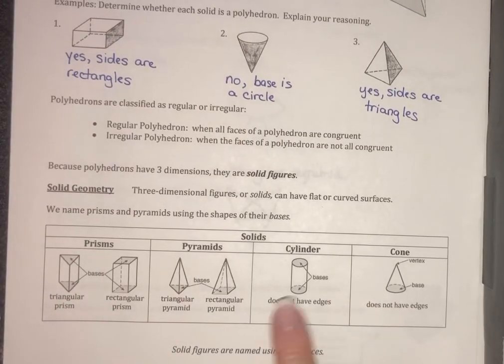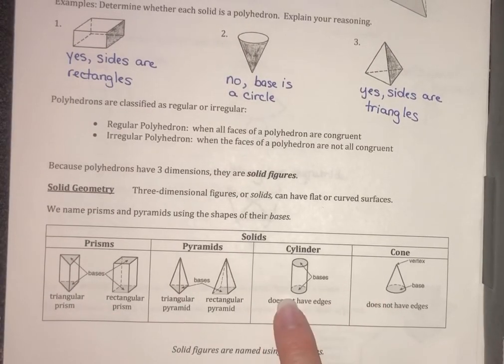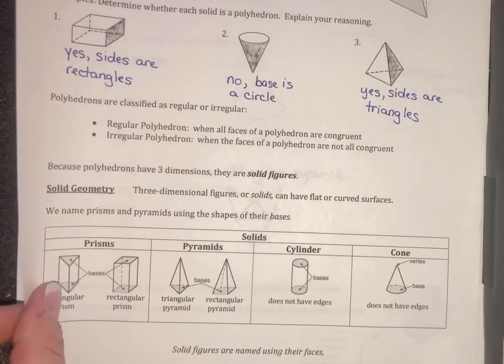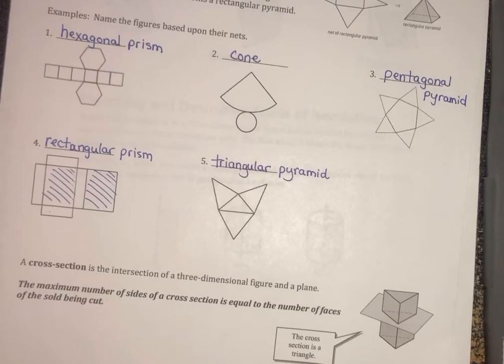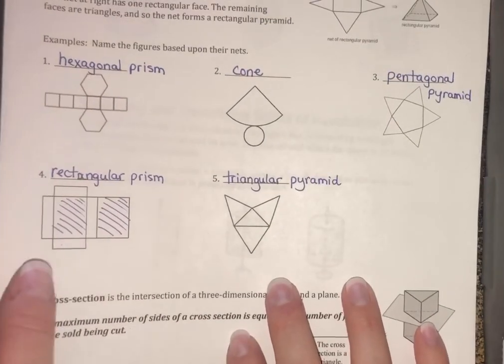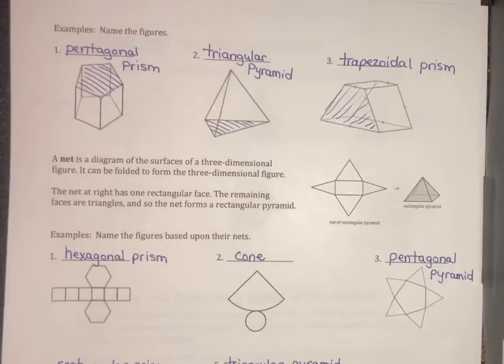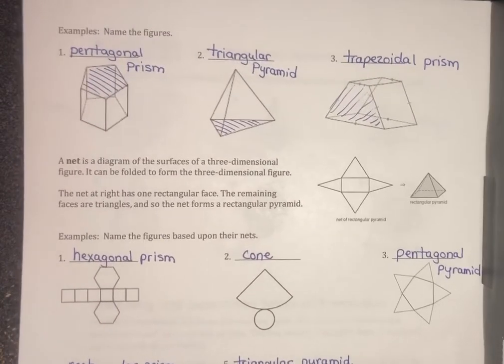Now with the cylinder and the cone, these are usually easier to spot and easier to identify because the cylinder will have two bases that are circles. They will be parallel to each other. And the cone will have a circle, and then it's going to come to one point. So again, there's only one circle, one base. So again, we name the figure based on the shape of the bases.